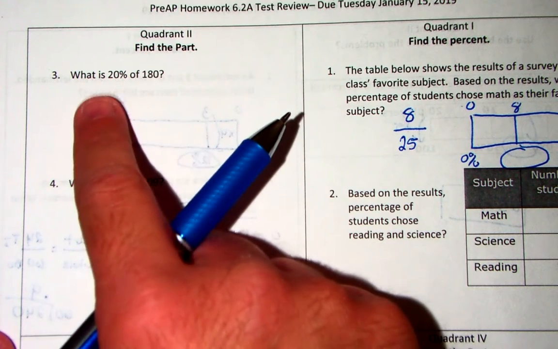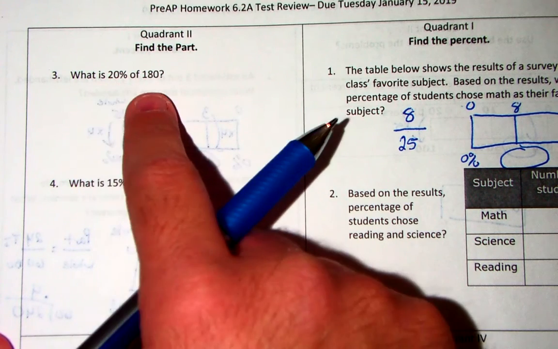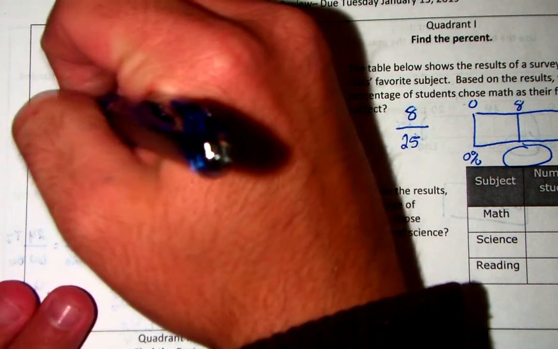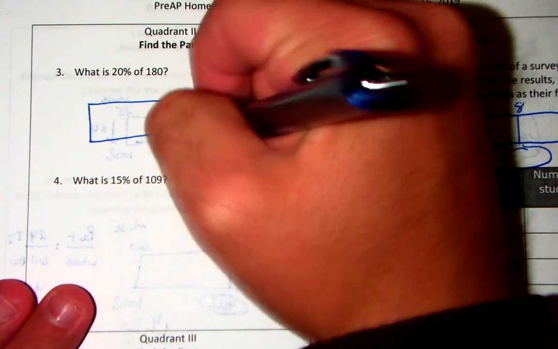Finding the part now. What is 20% of 180? Percent bar.